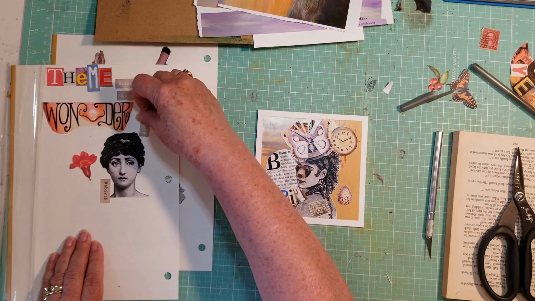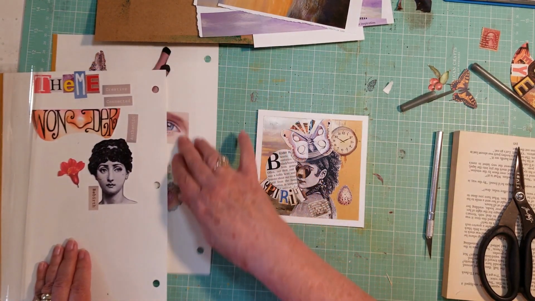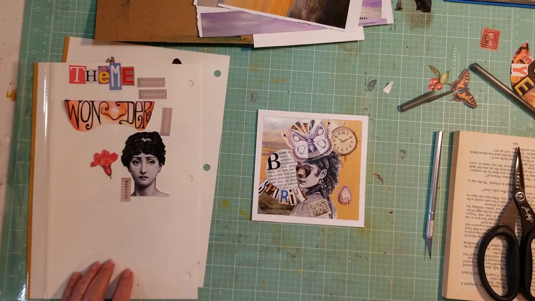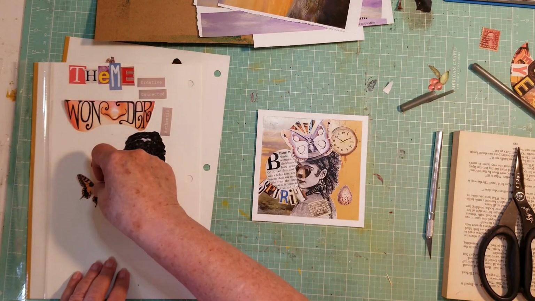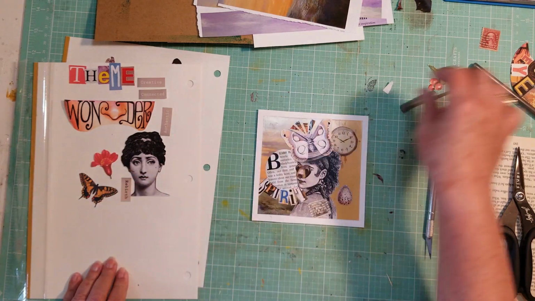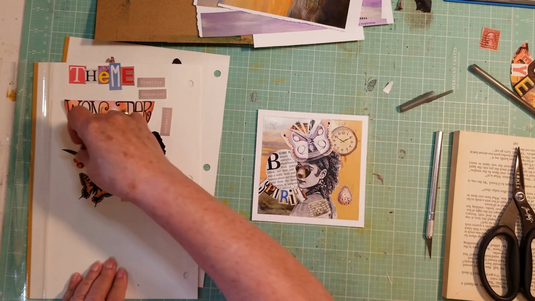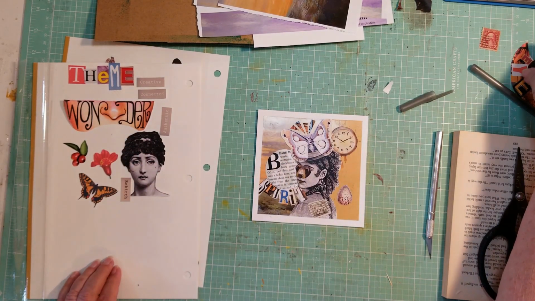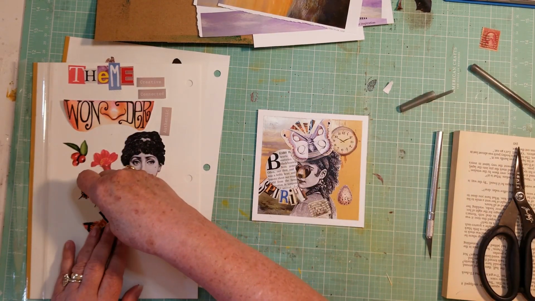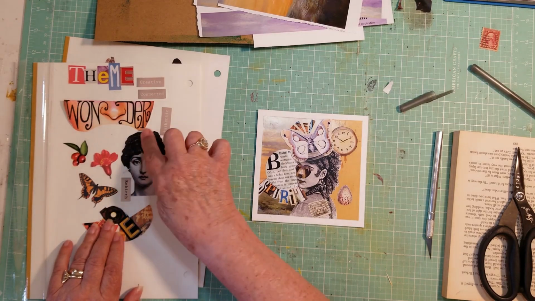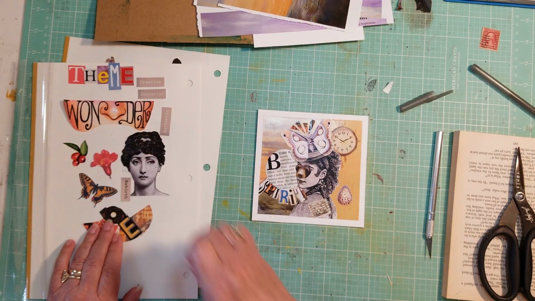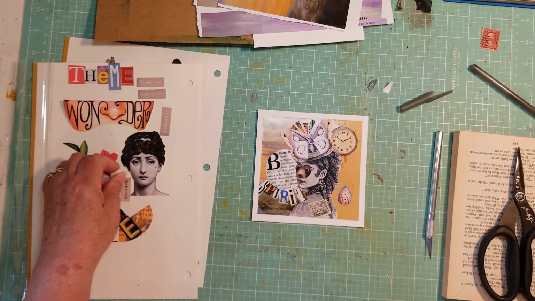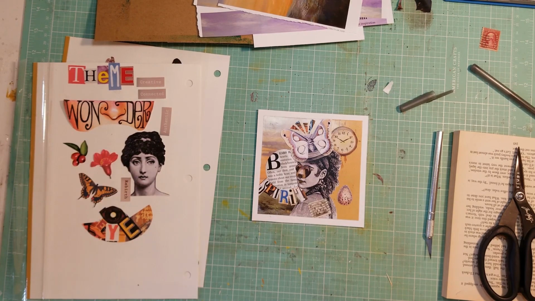And we talked about a different way to gather your items together for making collages. Remember, the first one was gathering things by color to pull your collage together, and this one is gathering things by theme.